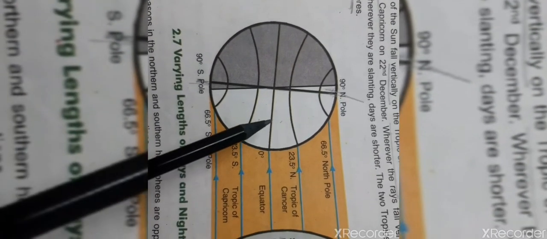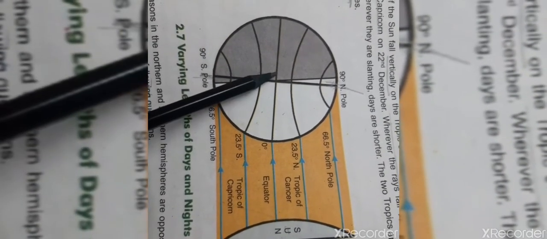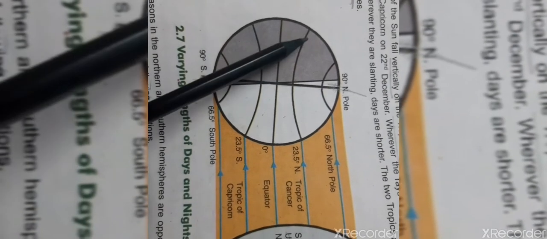The part of the earth which is facing towards the sun has day, and the part which is not facing towards the sun has night, right? This line passing over here is known as the Tropic of Cancer, and this is known as the Tropic of Capricorn.